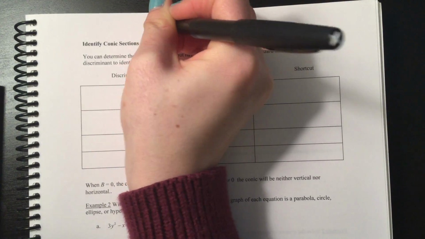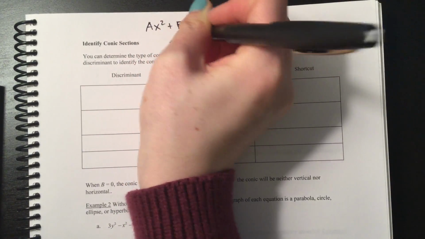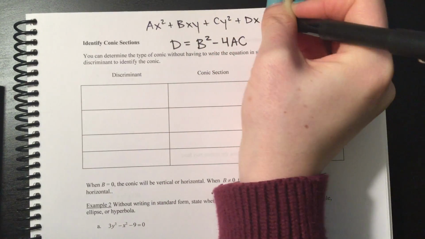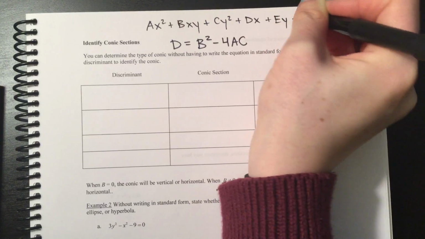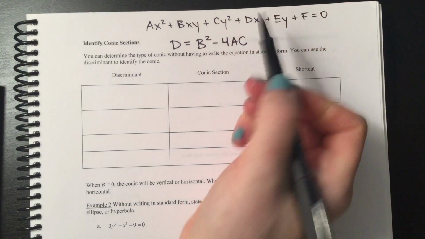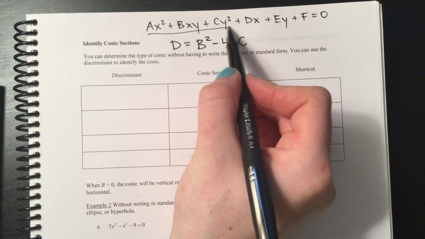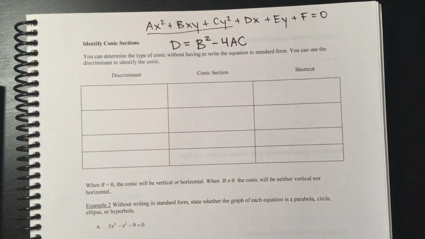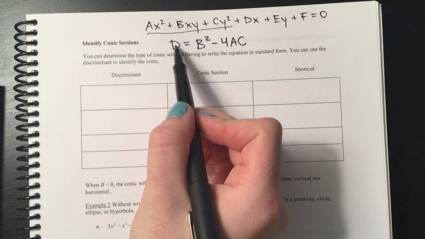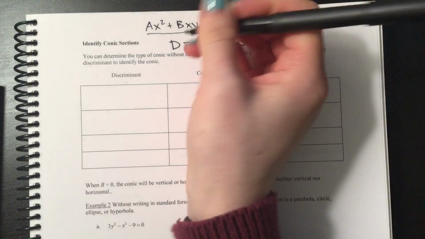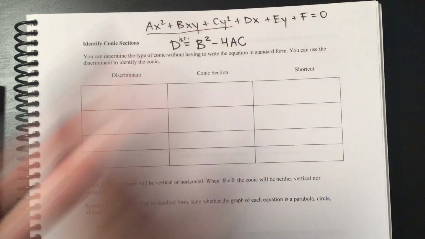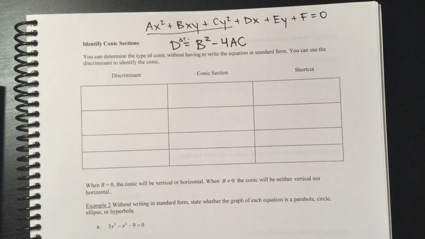So remember, just to get our standard form up here again, notice it really only has to do with these leading terms right here. These leading terms are the only thing that you're going to plug into your discriminant formula. This is misleading. This d is not this d right here. So let me make a little note. This is just the discriminant formula. This d is not this d.